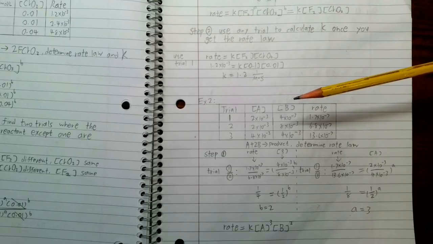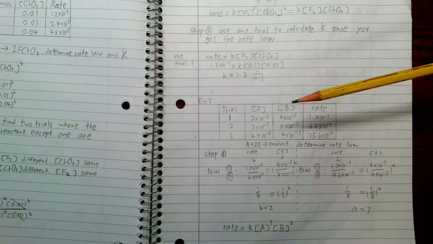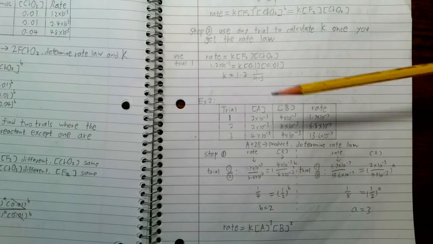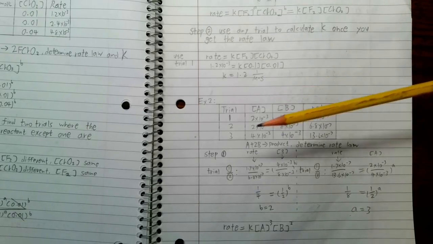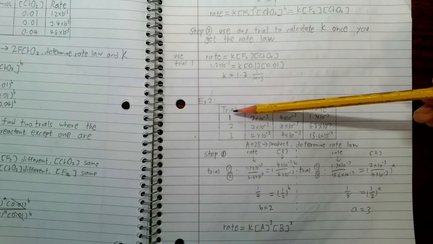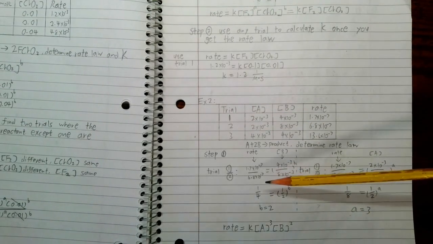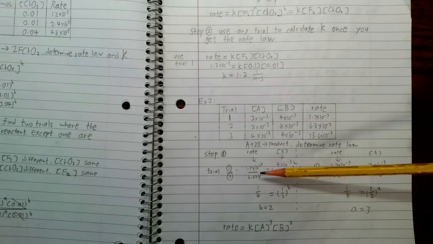Again, we are given a table of trials with different entries like the concentration and the rate. First, we're looking for the trials that have a lot in common. In this case, I first pick trial 1 and trial 2, and I get a ratio of the rate in each of the trials.